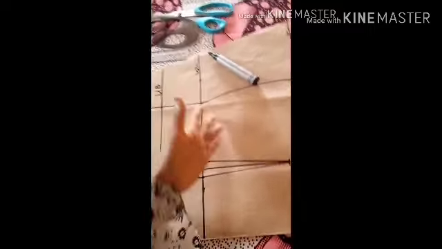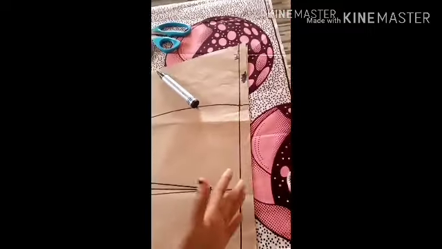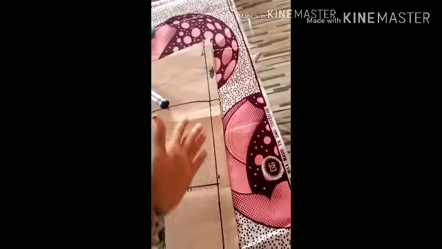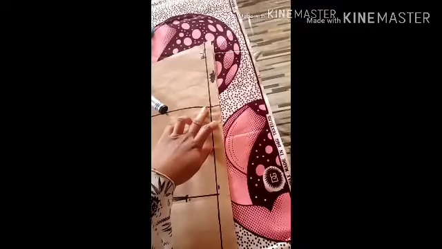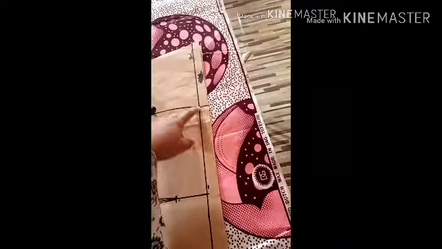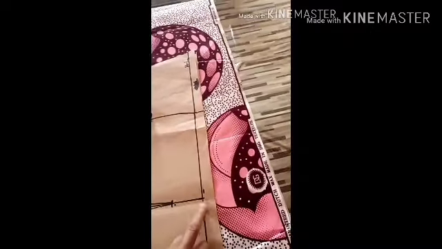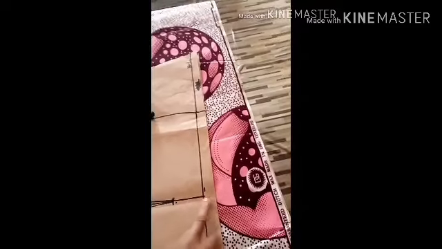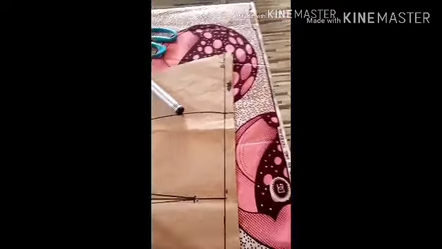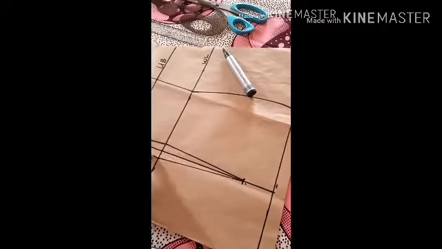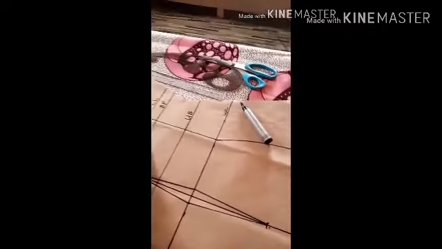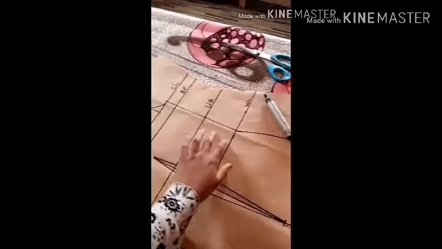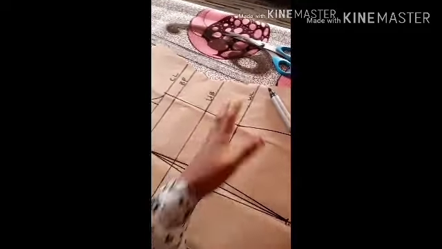This is 9.25. On the hip measurement too, my hip is 42 inches. By the time I divided it by 4, I have 10.5. So this is my 10.5 here. In this place you don't have to add any dart, because there's no dart line or anything. It's not like the place where we took 0.5. So you're just going to put your 10.5. Then I went ahead to join it all together. As you can see, I just went ahead to join it all together.